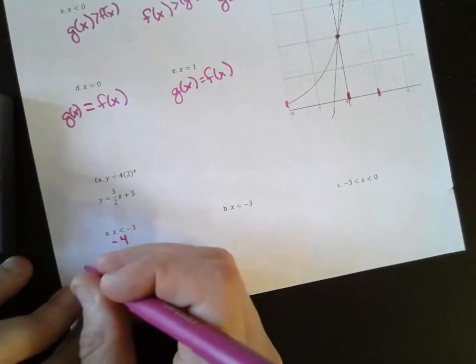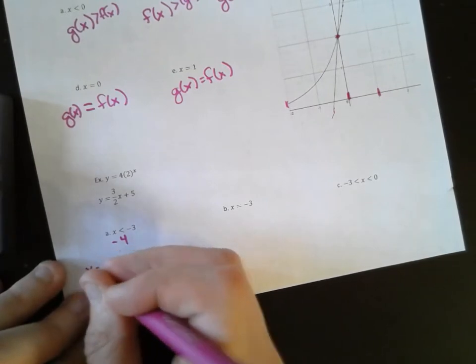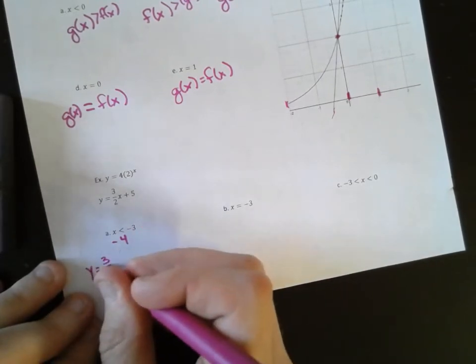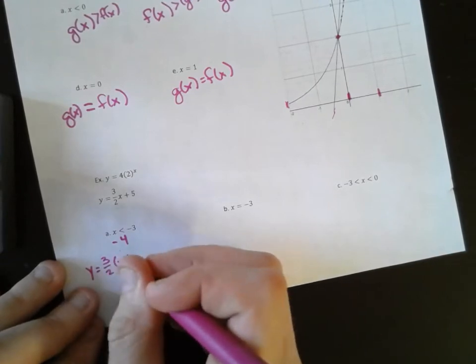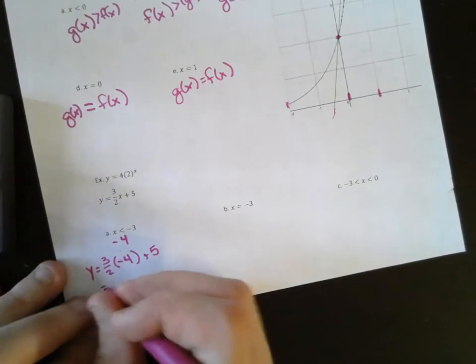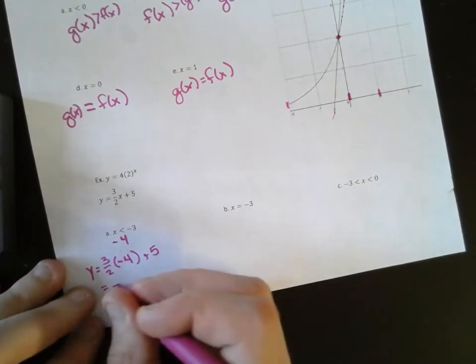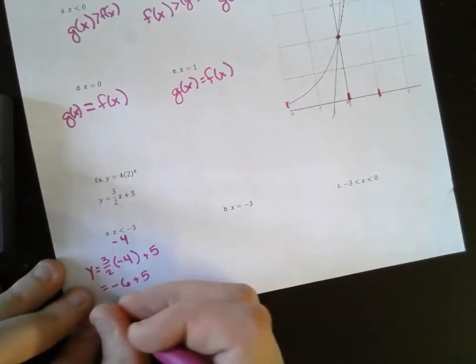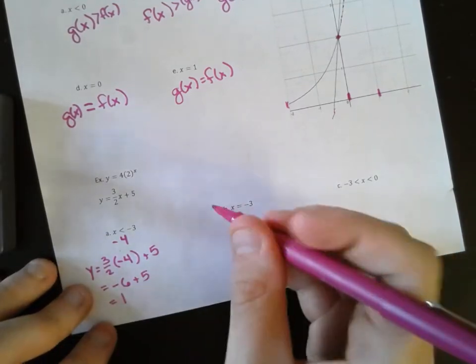For my linear function, y equals 3 halves x plus 5. It's y equals 3 halves. It's no longer x. It's negative 4. I'm going to substitute negative 4 in, plus 5. I know that this is going to be negative 6 plus 5, which is negative 1. y equals negative 1.